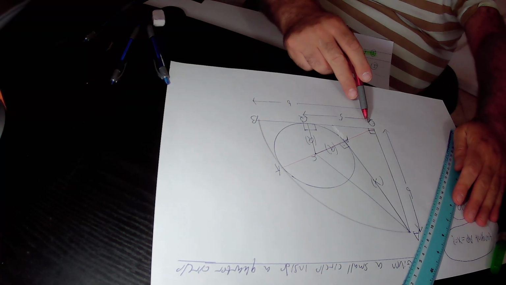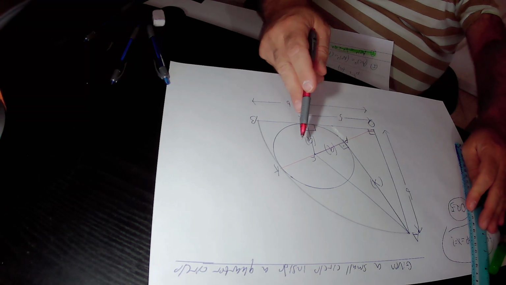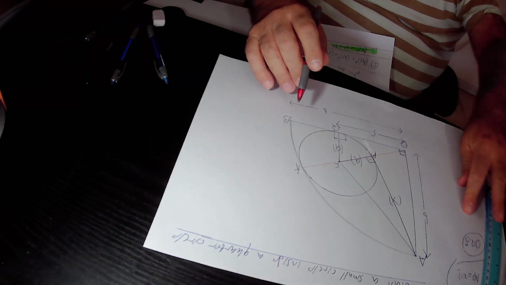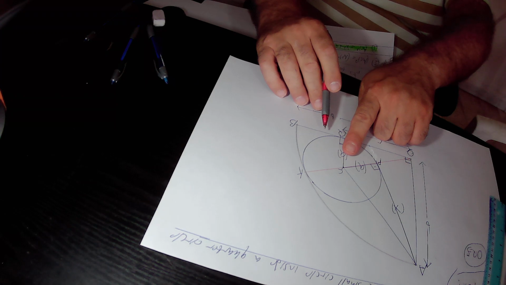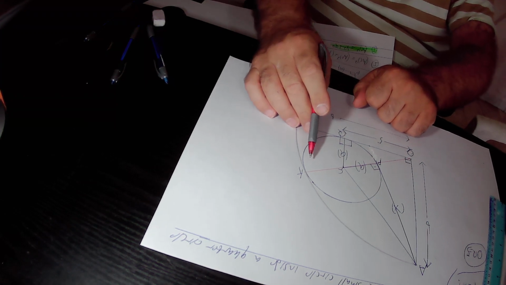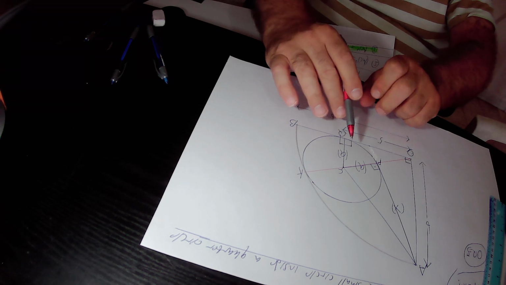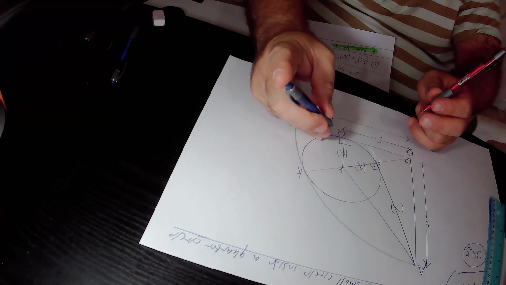And see here that the straight line OC passes through point K, that is their touching point. So point C is the center of this small circle, point K is a point on the small circle itself, therefore CK is the radius of this small circle, that is equal to A units in its length according to our definition.